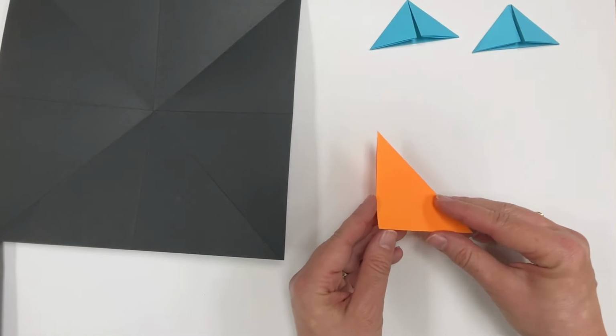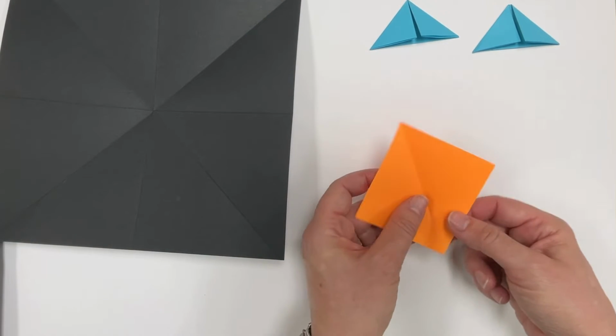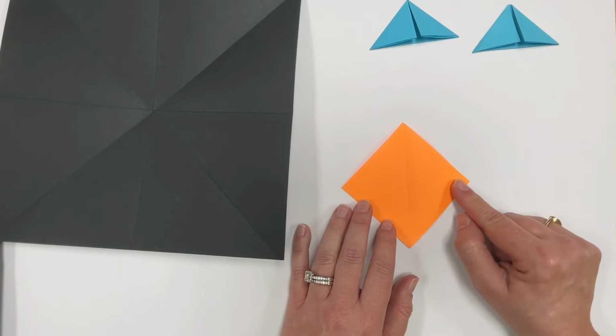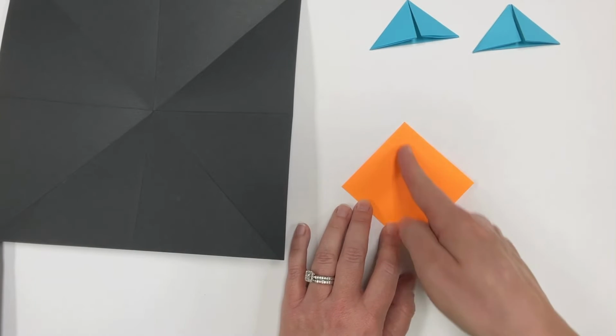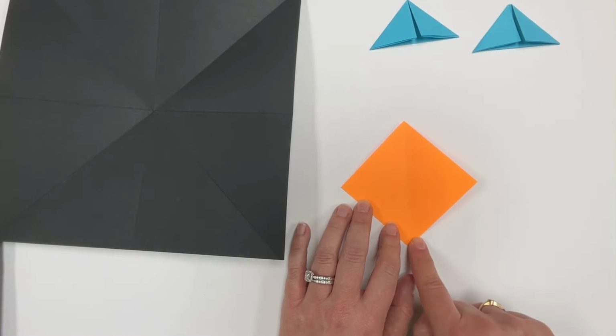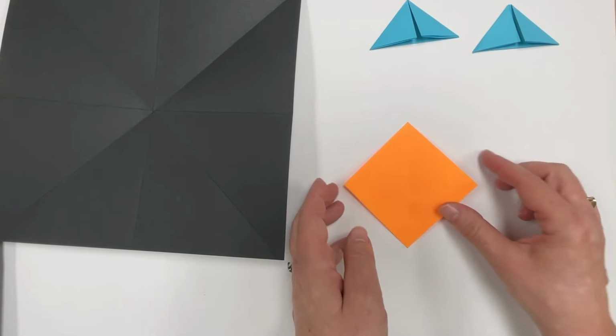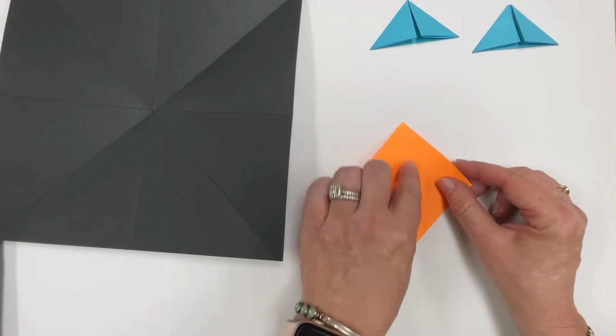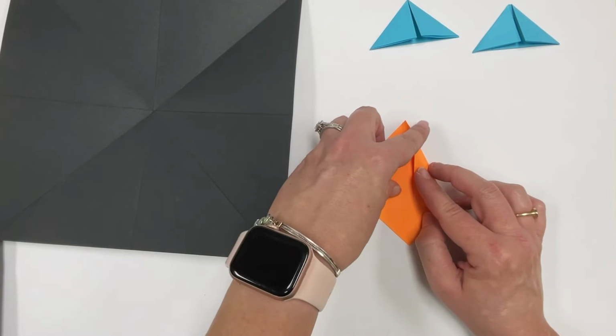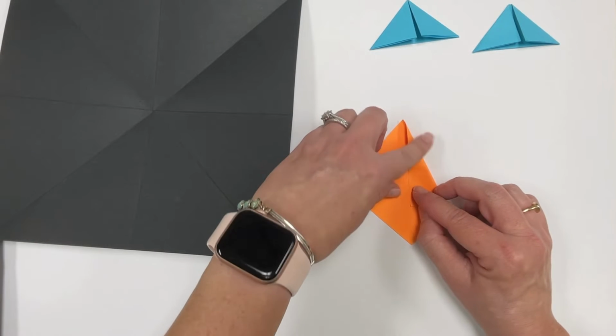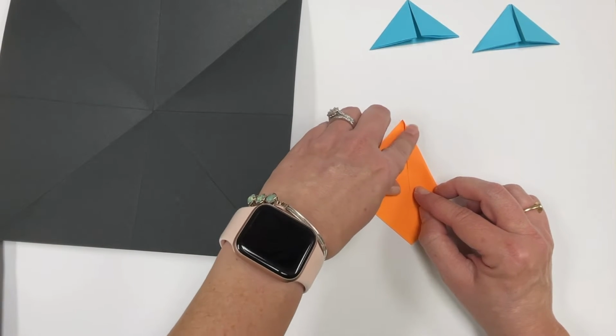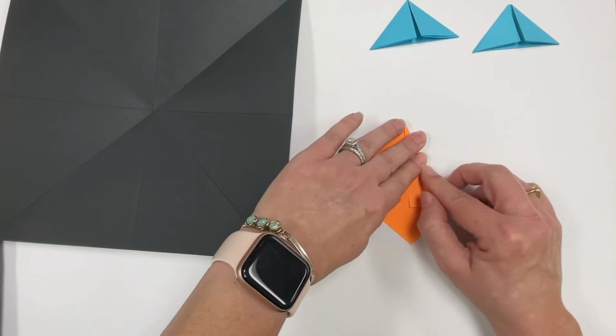Open it up. Turn it like it's a diamond. You should have your crease in the middle that goes up and down. That's very important. Now you're going to fold on the right side. You're going to pick it up and fold it over to that line in the middle. This is going to look like a kite. So that's why it's called the kite fold.